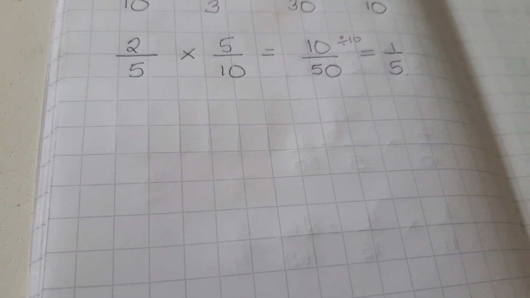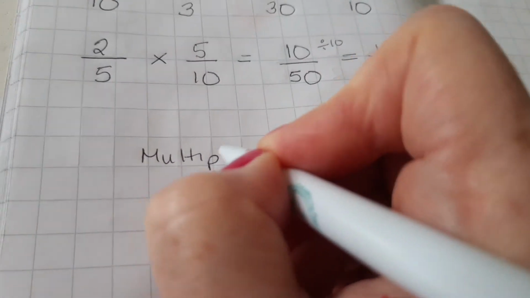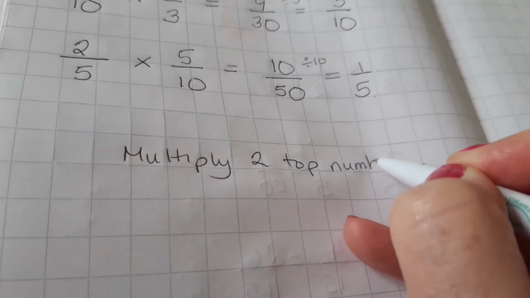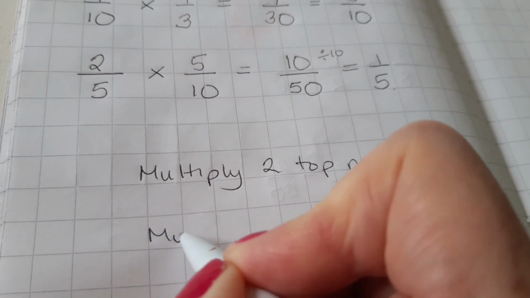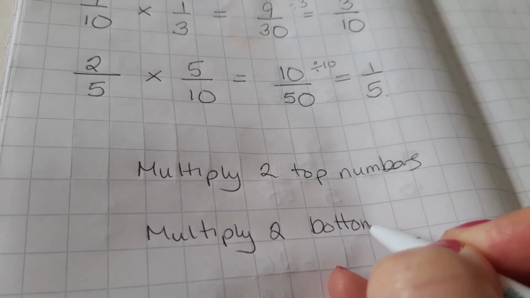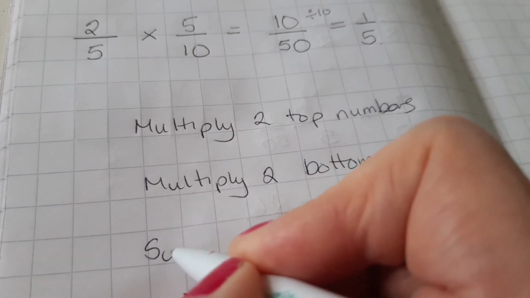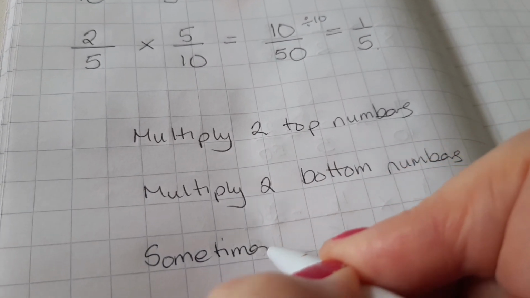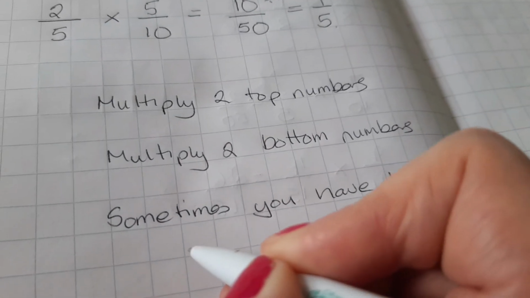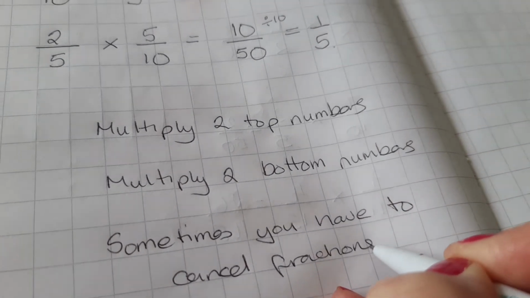Just to kind of recap on what we're doing. When you're multiplying fractions, you multiply the two top numbers. You then multiply the two bottom numbers. And then sometimes you have to cancel a fraction. Not always. Only cancel if it is possible. Okay.